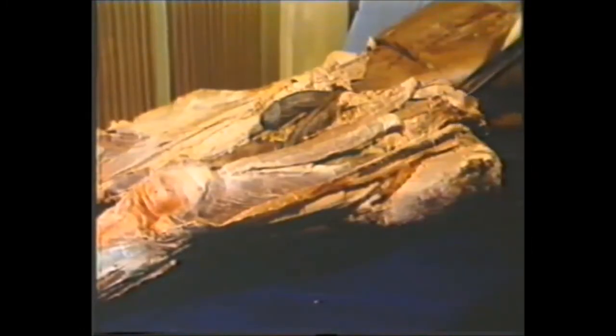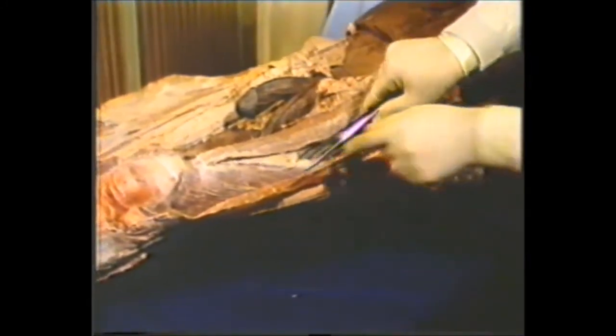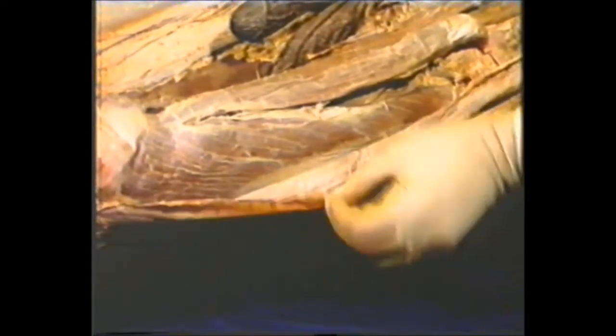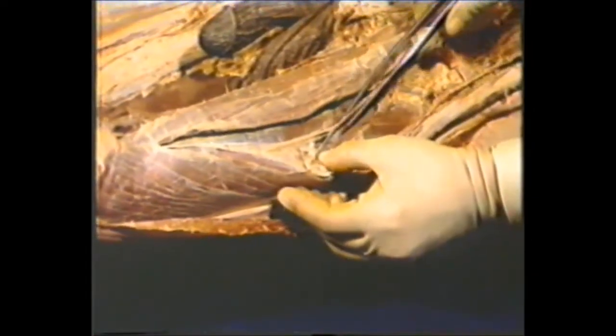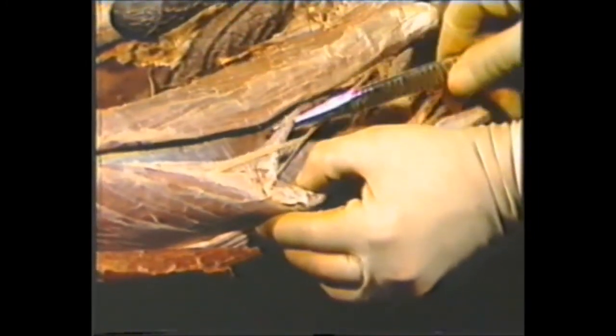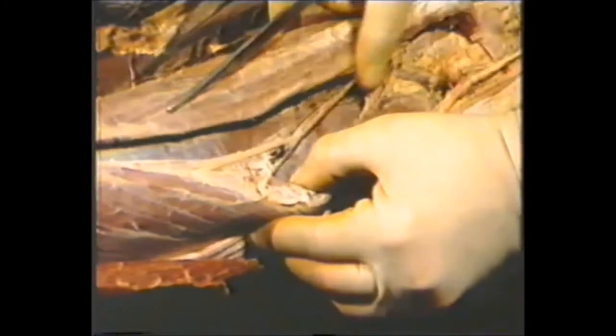This is the vastus lateralis muscle. It lies deep to the iliotibial tract. This is its nerve supply, which is a branch from the femoral nerve. It runs in company with the descending branch of the lateral circumflex artery.